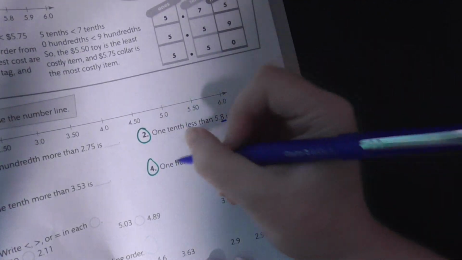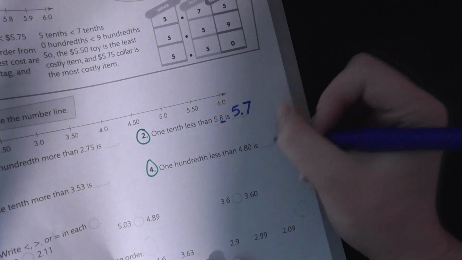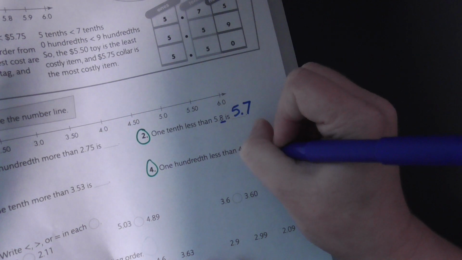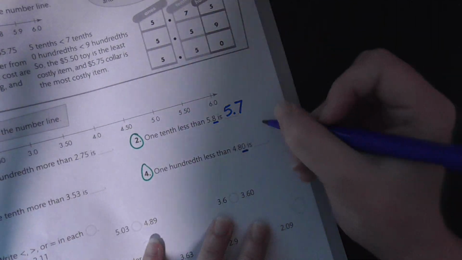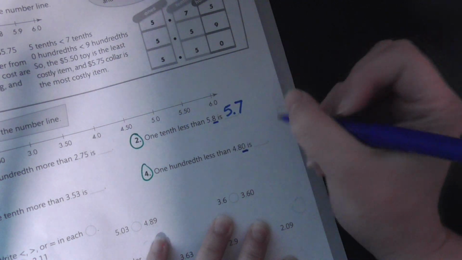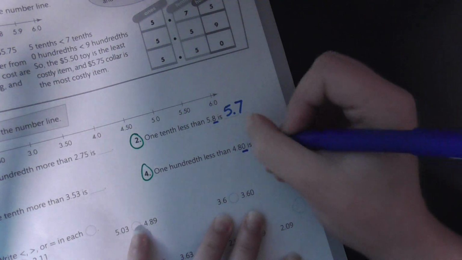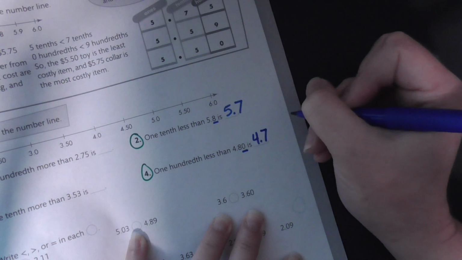For number 4, 1/100th less than 4.0 is, and this is one of those tricky ones. We have a 0 here, and we are looking at the hundredths place. I'm going to have to borrow a tenth or a hundredth from my tenth, okay? So that's going to make it 4.7.